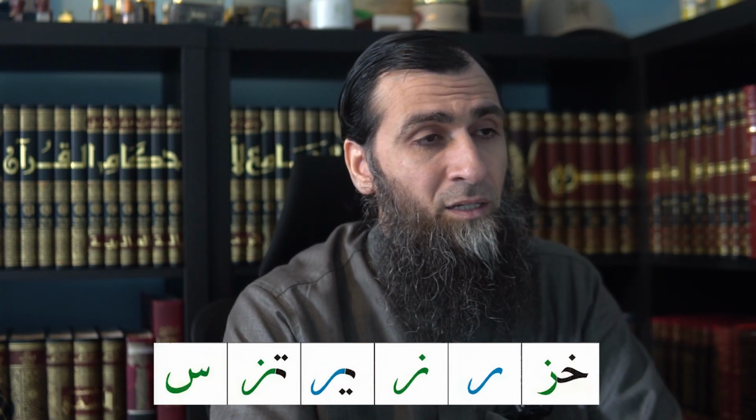Ra can also be written like this. It can be written like this or like that. Same thing with za. It can be written like this or like that. So ra, za, and then this is ya. All right, it can be written like this as well. Let's say ya, and if the dots were at the top, it would have been a ta. If three dots were at the top, it would have been a tha. All right, here, this is ya, ra, ta, za, ta, and this is a za.